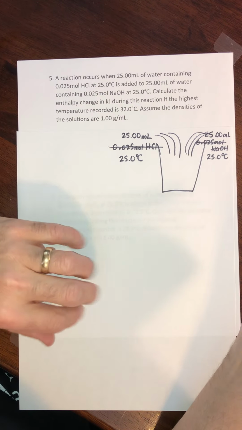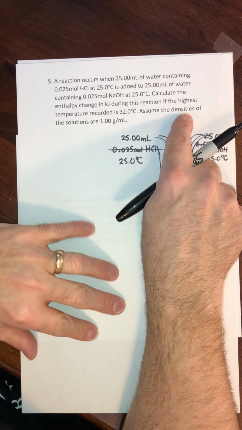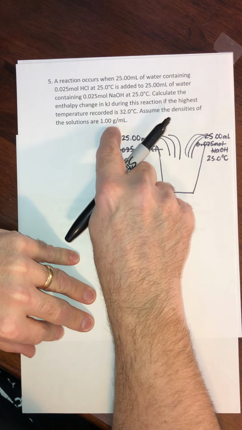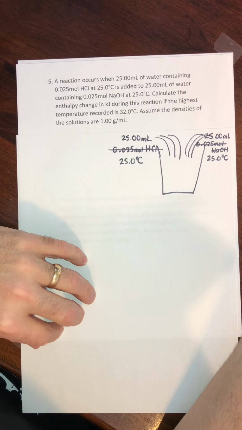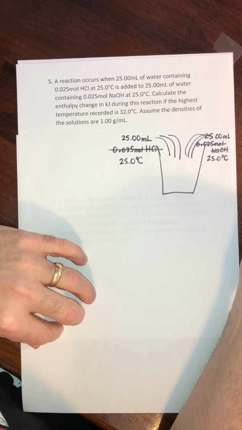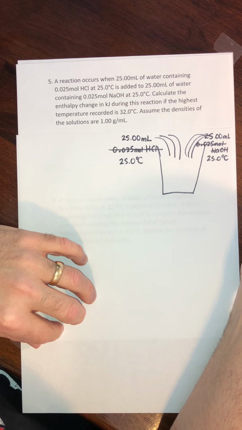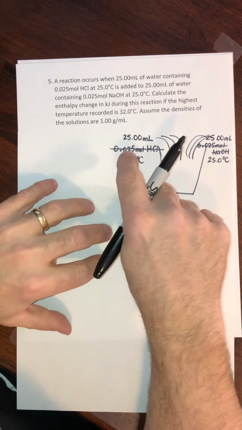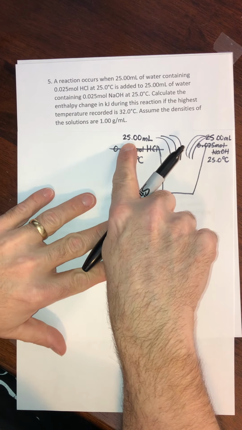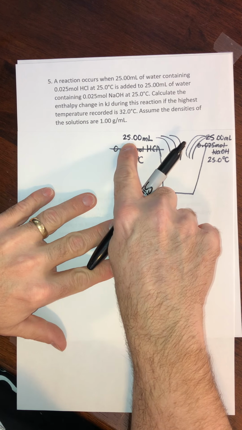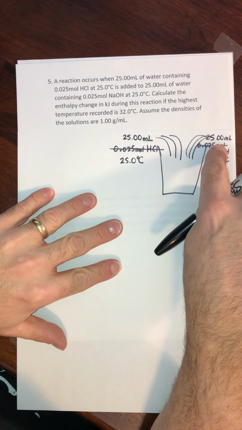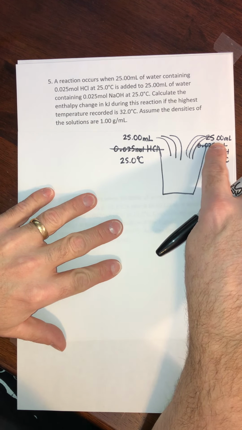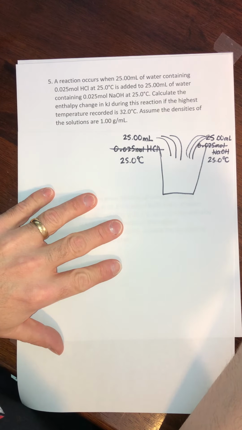Now, water is really cool. They've put the assumption here at the end: assume the densities are 1 gram per milliliter. At room temperature, if you have 1 gram of water, it takes up 1 milliliter of space, right? The two of them are the same. So when I say you have 25 milliliters of water, it's like saying you've got 25 grams of water. When I tell you you've got 25 milliliters of water over here, 25 grams.